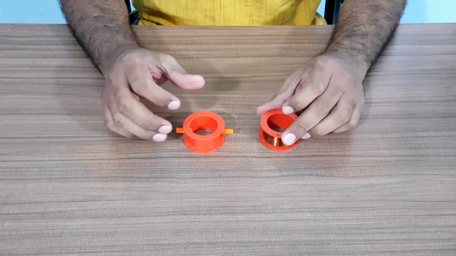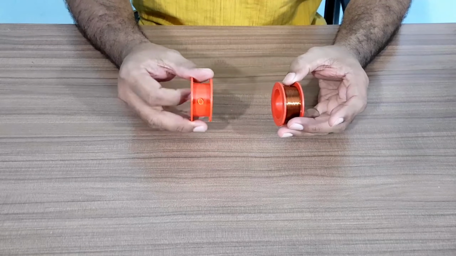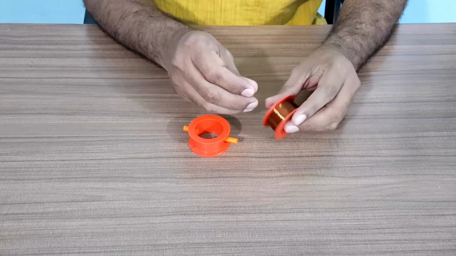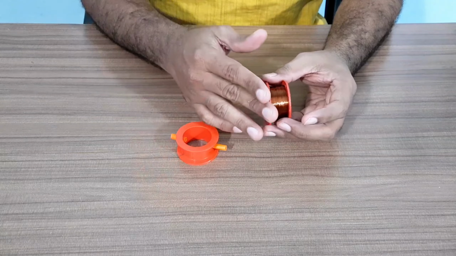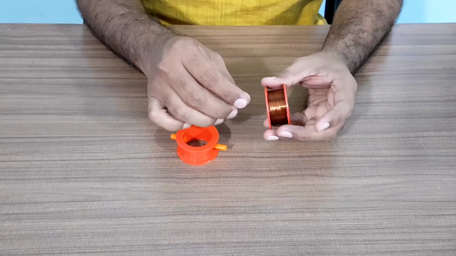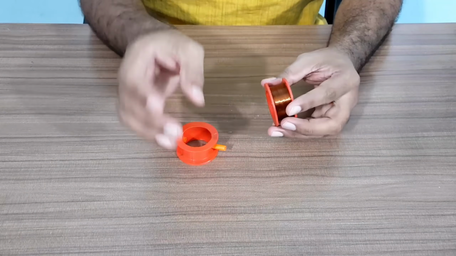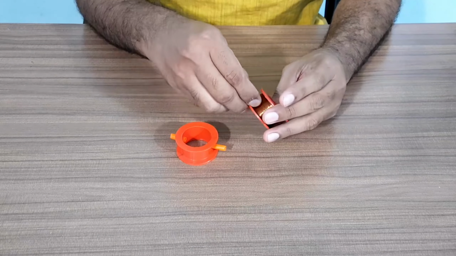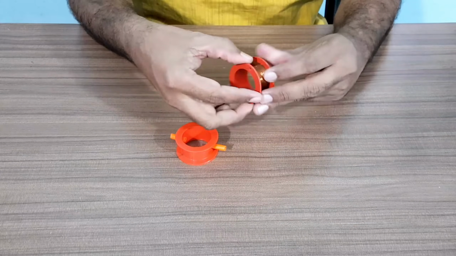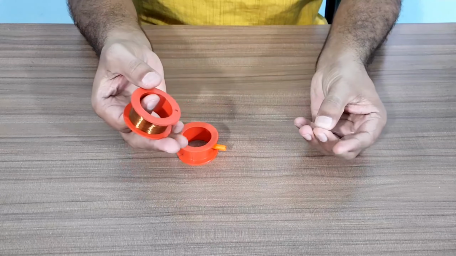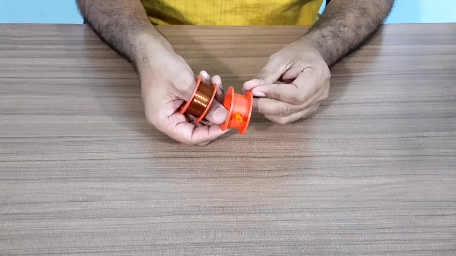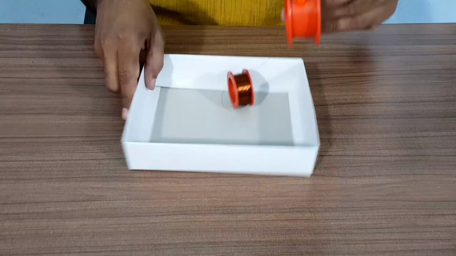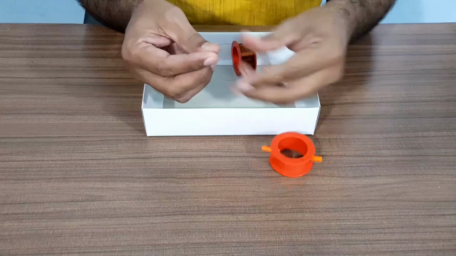Your big task is to put wire on this bobbin from the first bobbin. This is very thin wire, but it is insulated copper wire. It has an insulation cover on it, and you will find one free end here. Take out that free end from the hole like this, and now you have to turn this wire onto this empty bobbin. But how to do that? For that, I will take this empty box and place this bobbin here in the box.